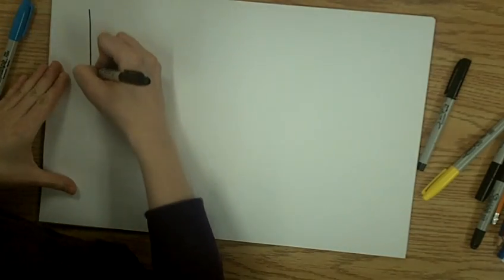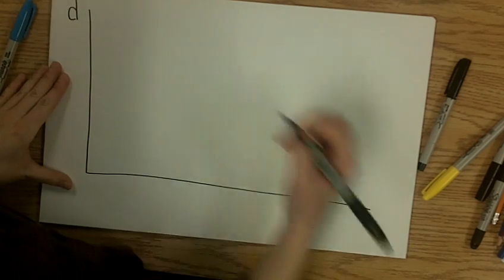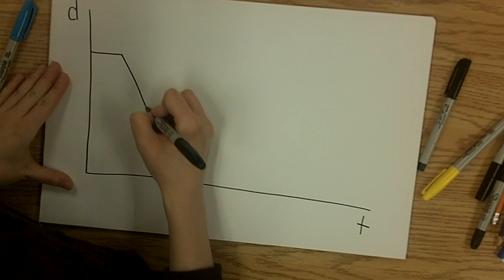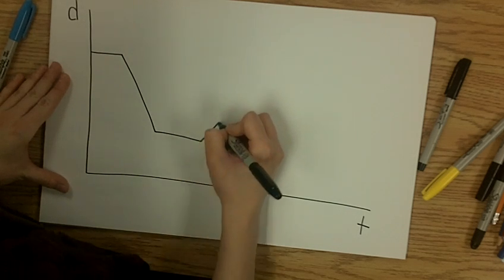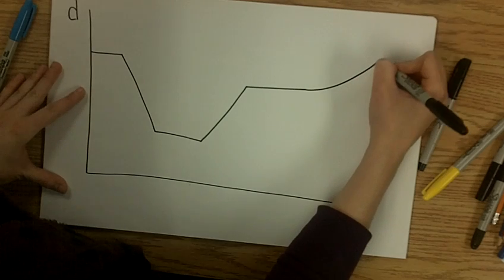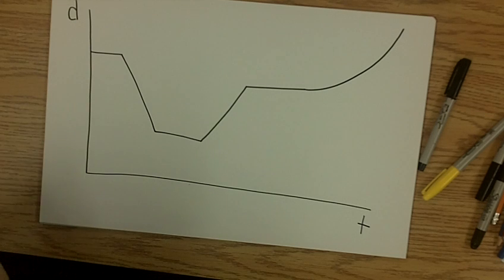Here's an example of a DT graph to help you understand how to analyze a situation by looking at a graph. This graph has many sections on it, and I'm going to analyze each section so you understand what's going on.